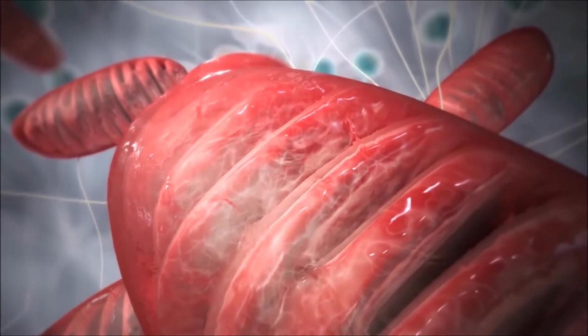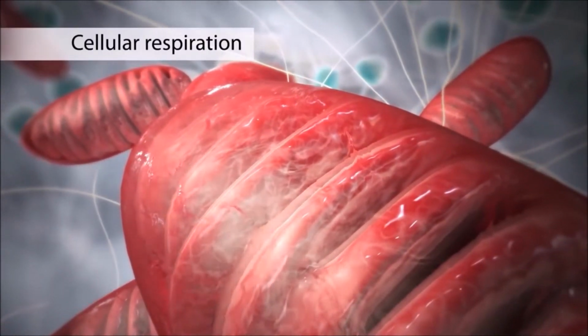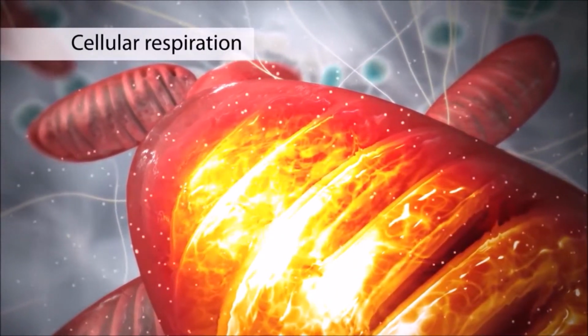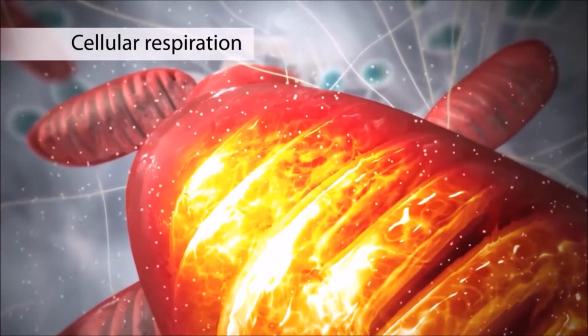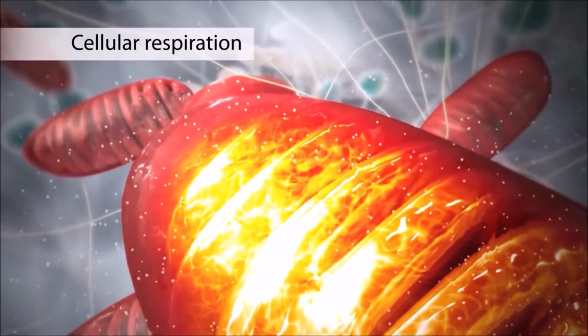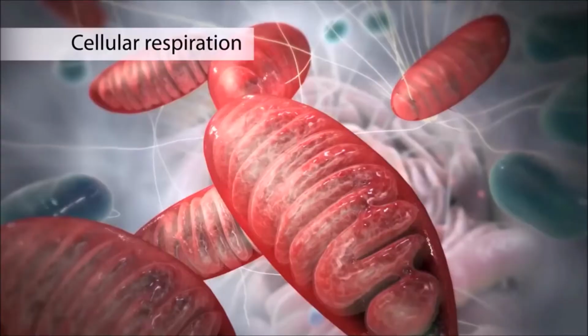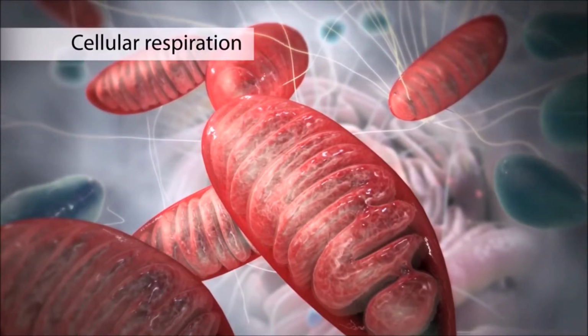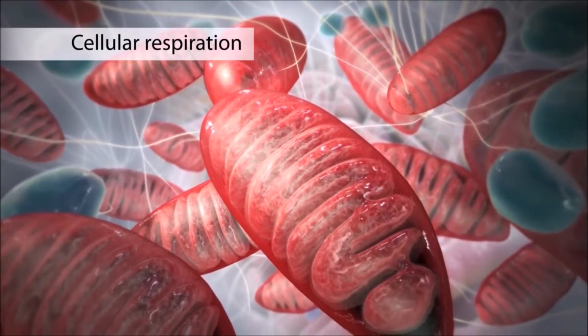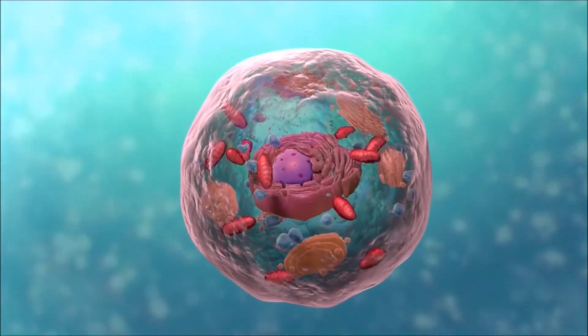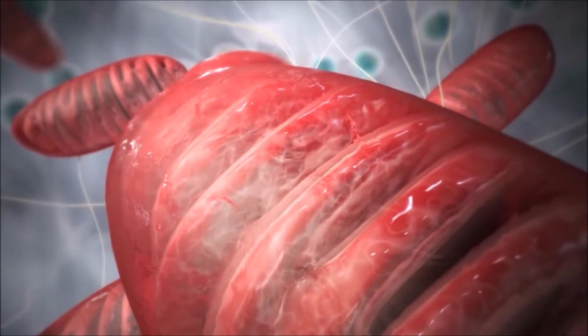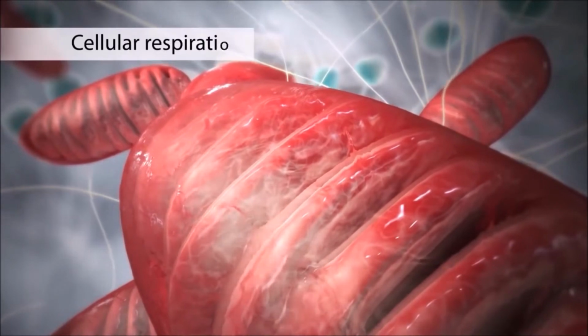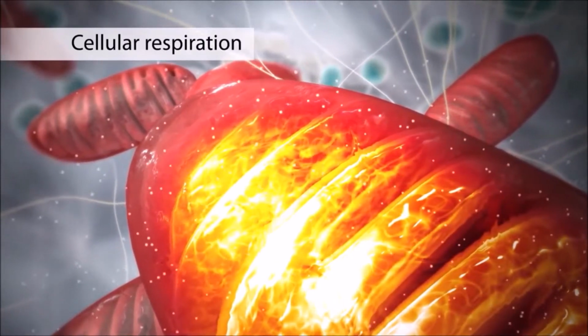Now, the mitochondria is the cell's powerhouse. It gives energy to the cell. It is the cell's energy station. It takes the cell's food and oxygen and turns them into energy, then gives power to the cell. When a cell needs so much energy, you will get more of these mitochondria because they will give the energy to the cell.